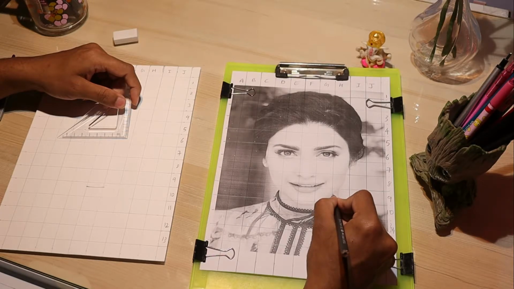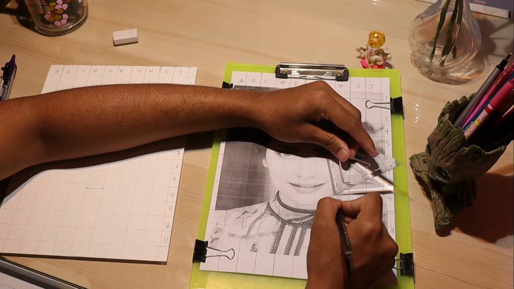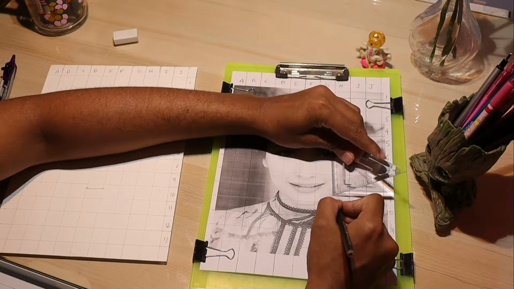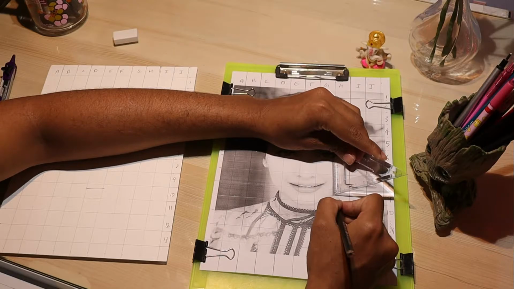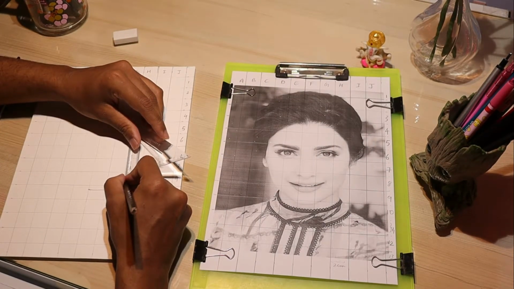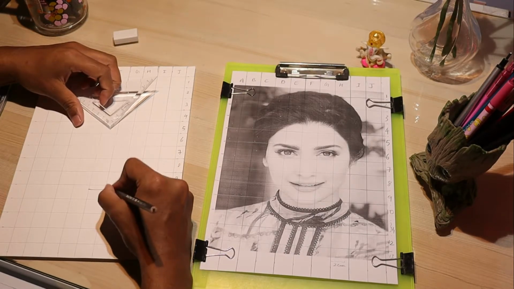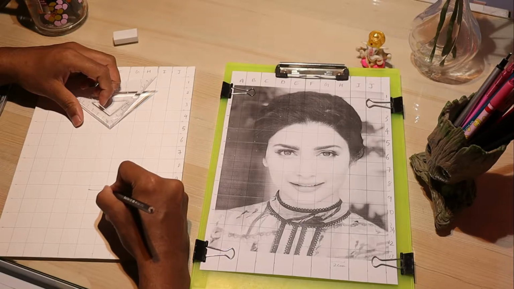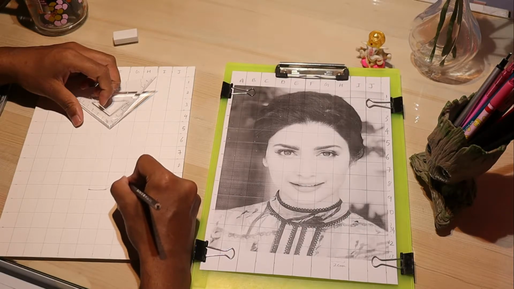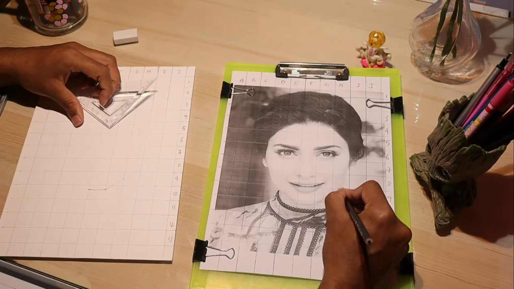Coming to the second, it's the G9 block, and let me measure it. Here we go. So I'm marking the point right here. Let me just join them slowly, and here we go. We are getting the outline for the cheeks.